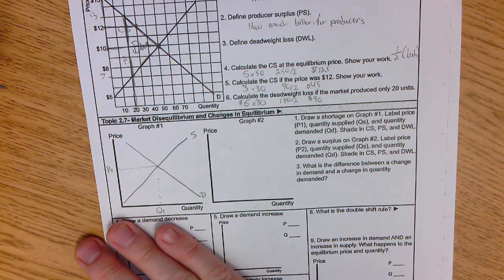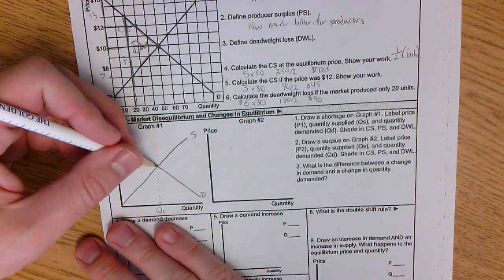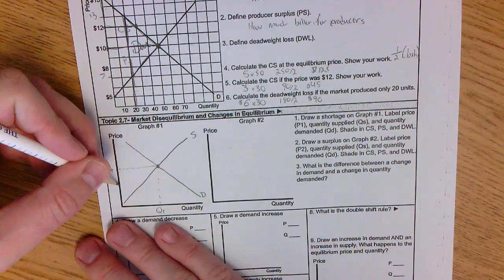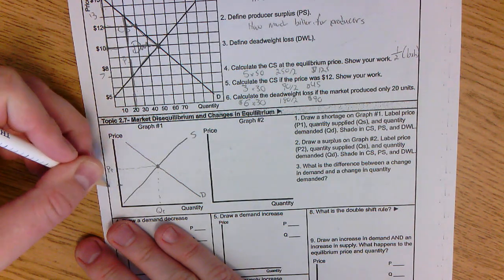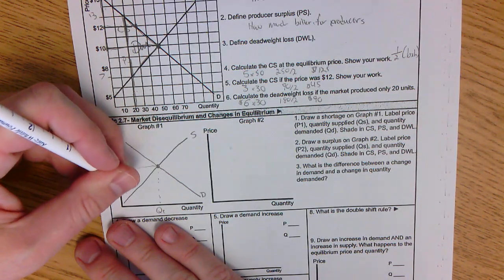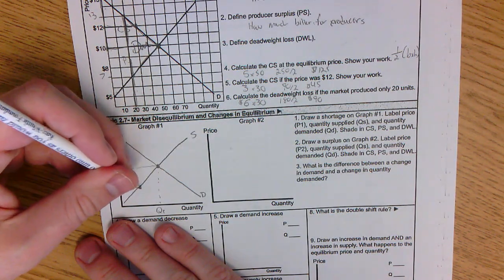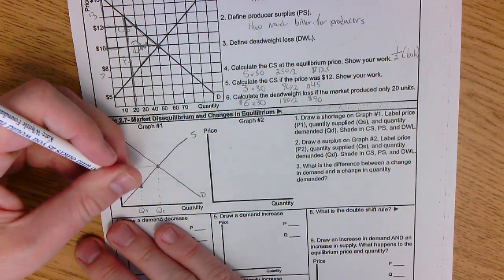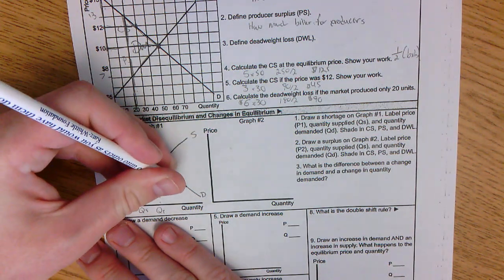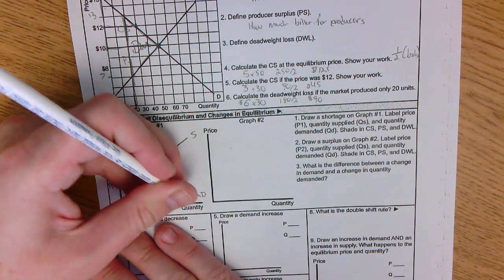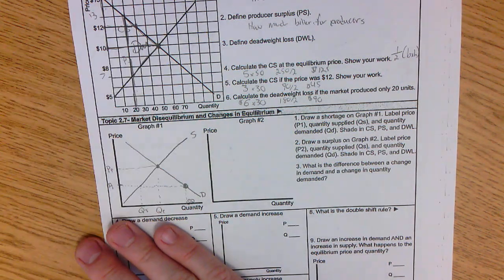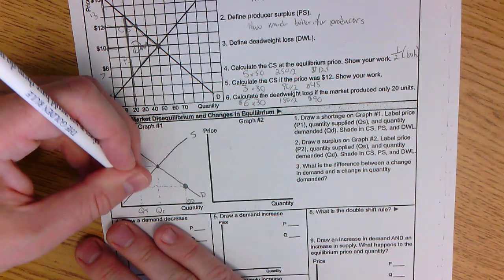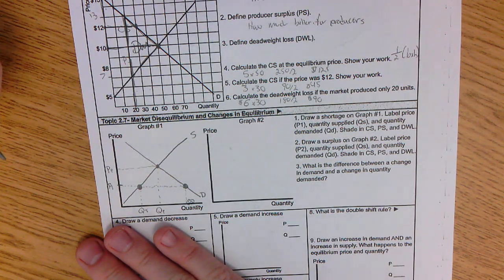So it's asking us to draw a shortage. If we're looking at a shortage, prices are generally going to be lower than equilibrium. So let's label this P1 right here. All right, so at P1, we've got our quantity supplied. And then we would go over and label our quantity demanded. So what we can see here is that because the price is lower than equilibrium, our quantity demanded, or how much we want to buy, is greater than our quantity supplied, how much we're making. And so in that case, we would have a shortage of this good.